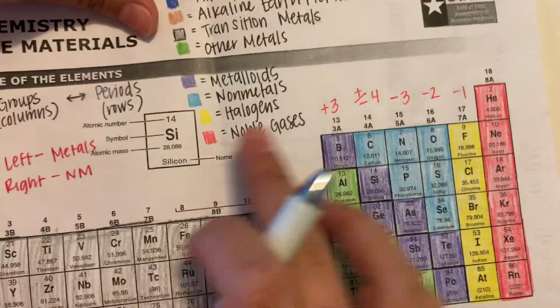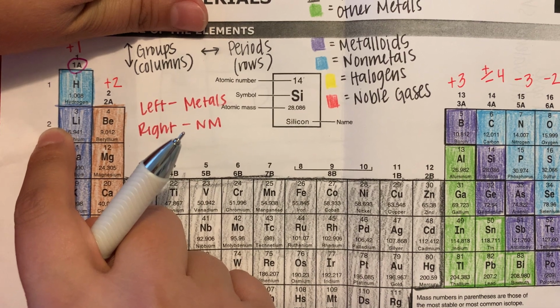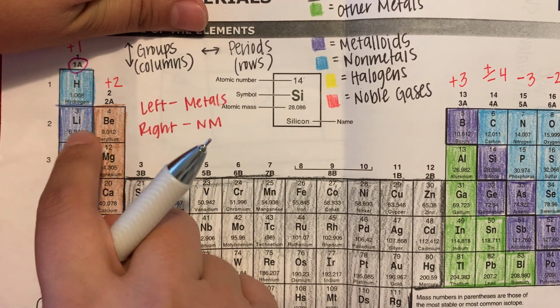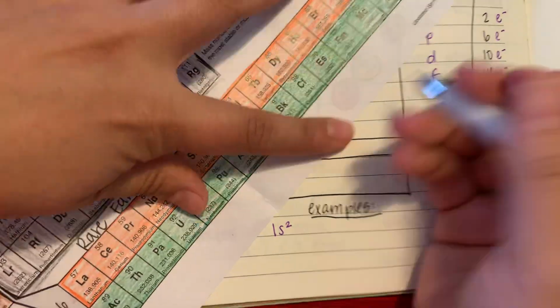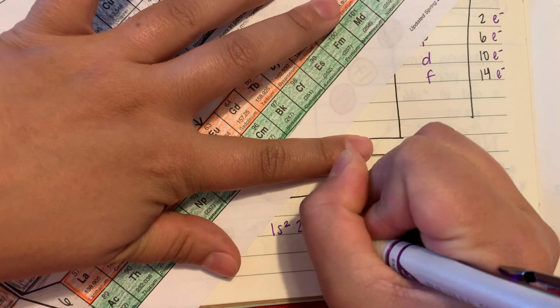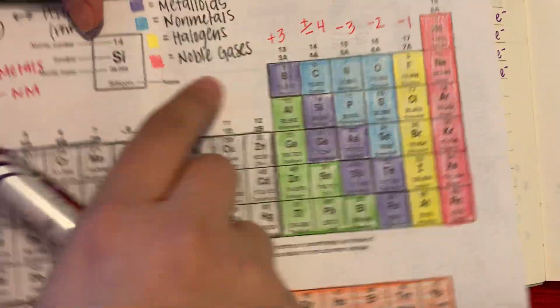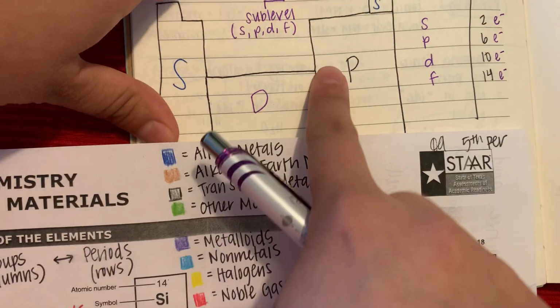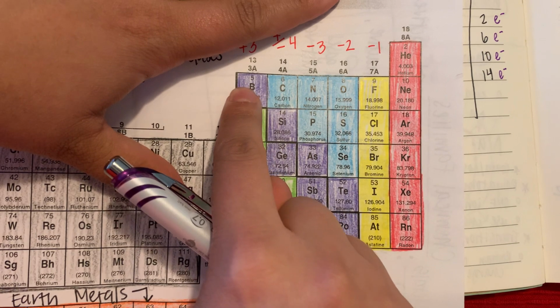So we move on to period 2, so we're in a new period, so that first number is going to change. We're still in the S block, 2s1, 2s2, and we're not to nitrogen yet, so we write 2s2 down. And then notice I'm now in the P block, still in row 2, so I'm in 2p.